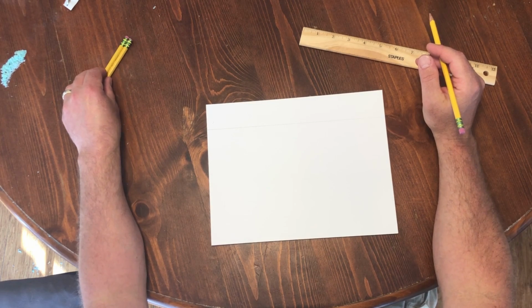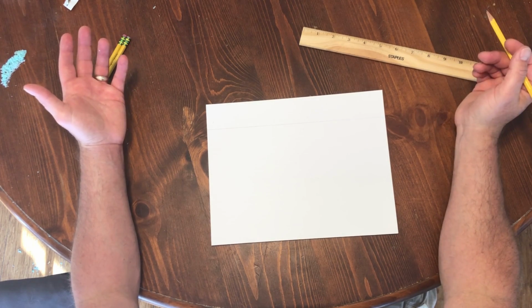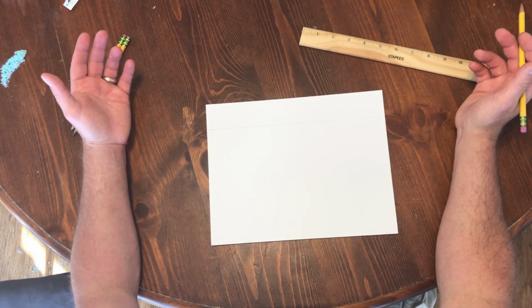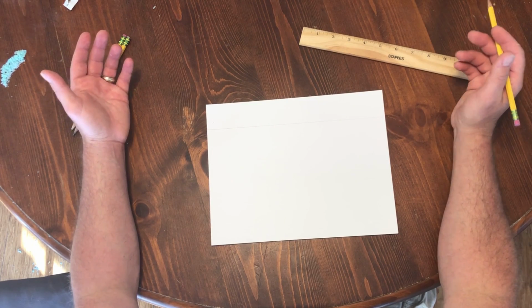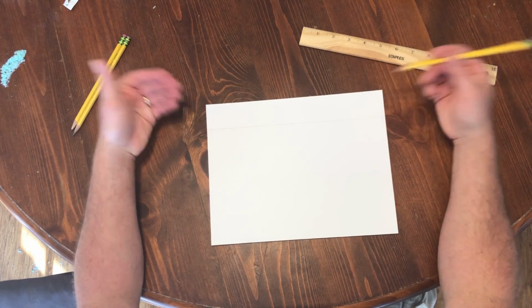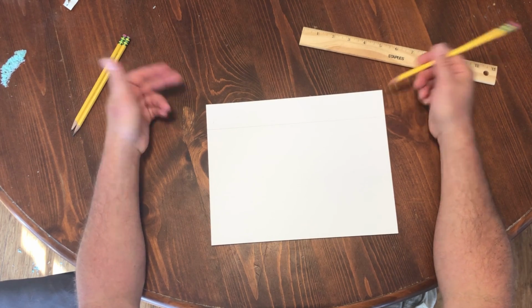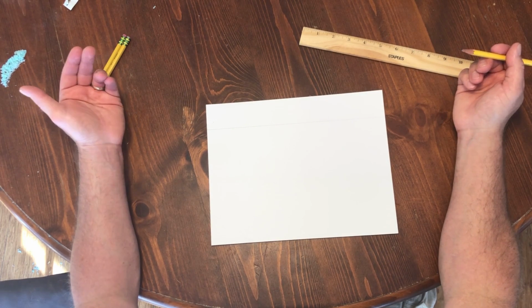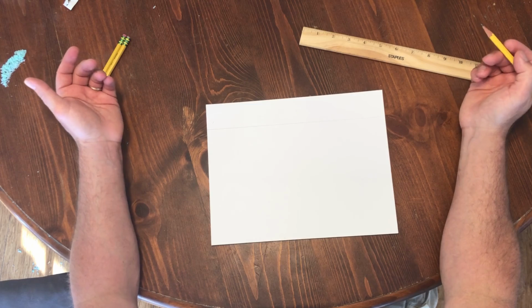If you don't have printer paper, you are welcome to do this on lined paper. You're welcome to use whatever paper you can find around your house. For those of you who are in my art program, I provided you with, I believe, 10 sheets of this computer paper, so you should be working with that paper.